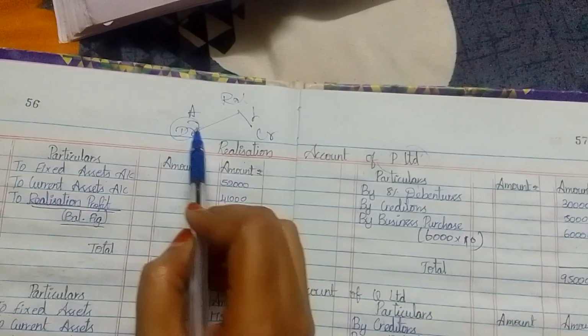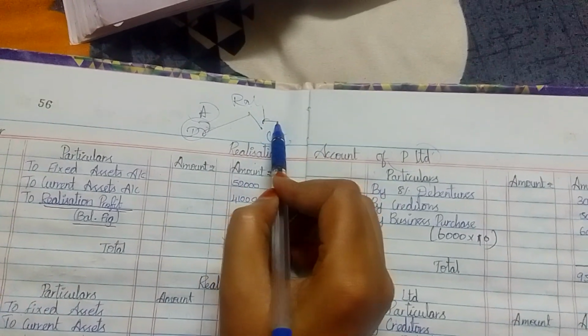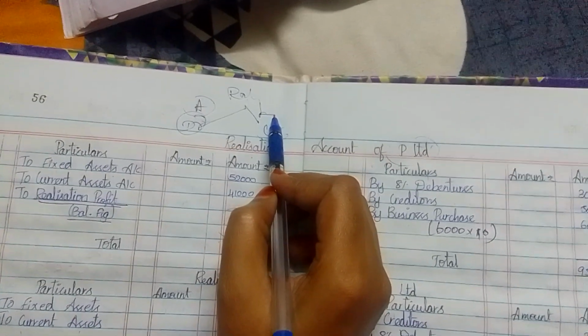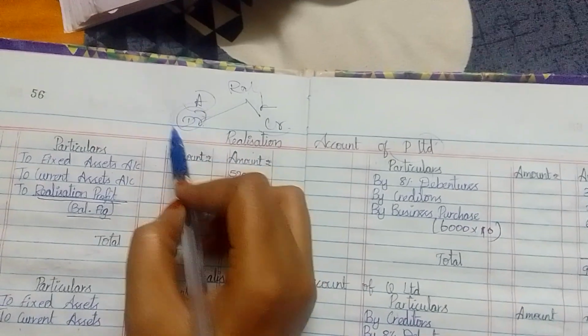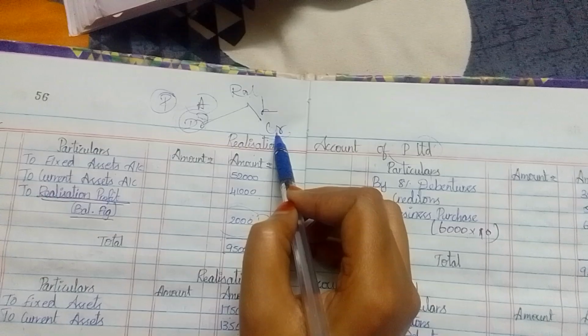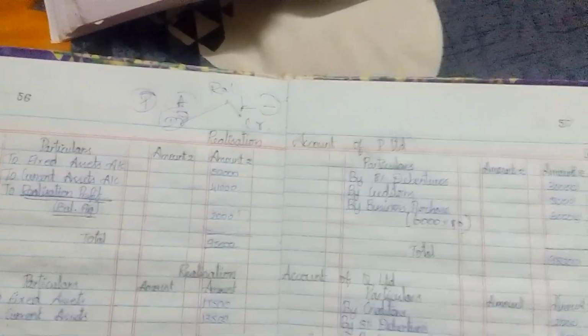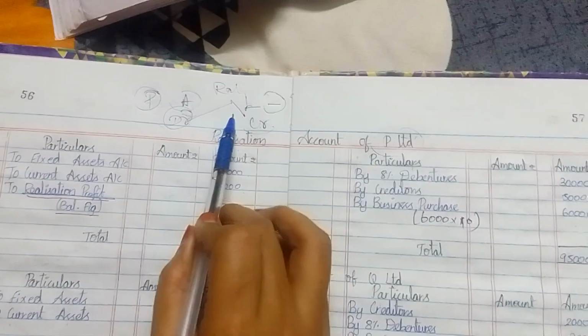Again I will repeat, realization account. On the debit side we have to take the asset values. On the credit side we will take the liability values. If the difference falls on the debit side, that is a profit. In case it falls on the liability side, that is a loss of the company. This is the concept of the realization account.